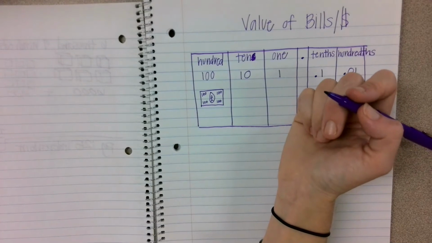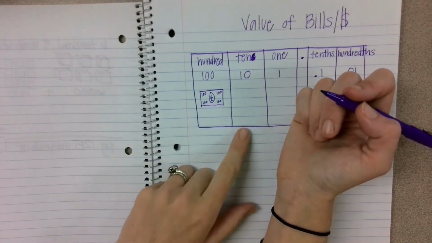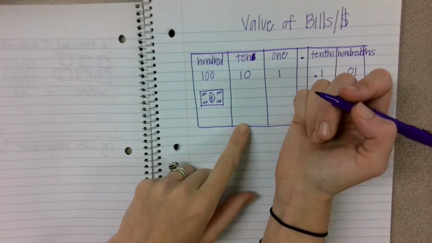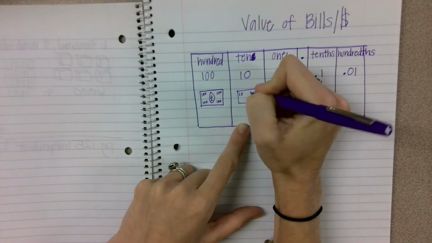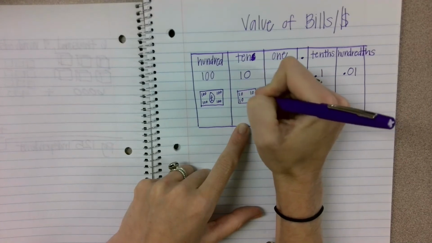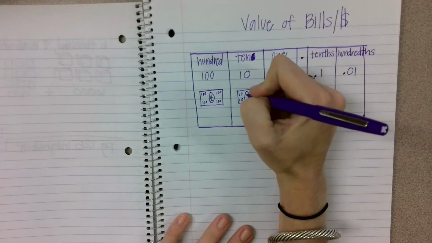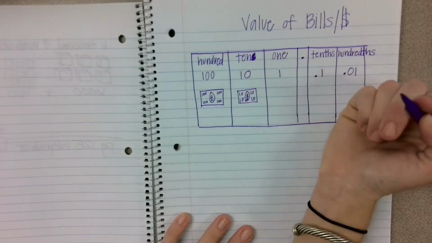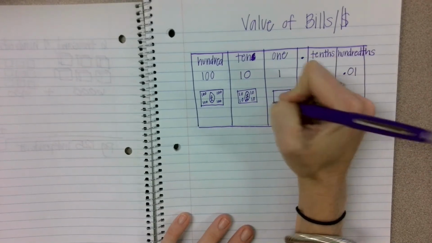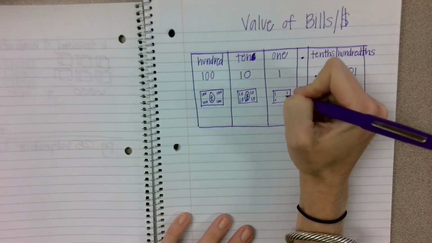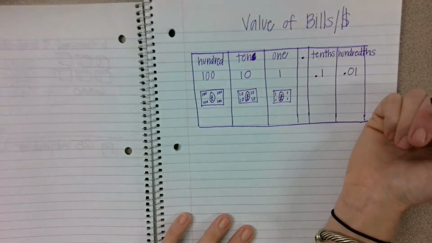So that's my $100 bill. That's how I would model it for problems. How would I model this? That would just represent a $10 bill. We see $10 bills in the real world. People use them, not as much, but people do use them. Okay, here's a $1 bill, with a little person inside of it.